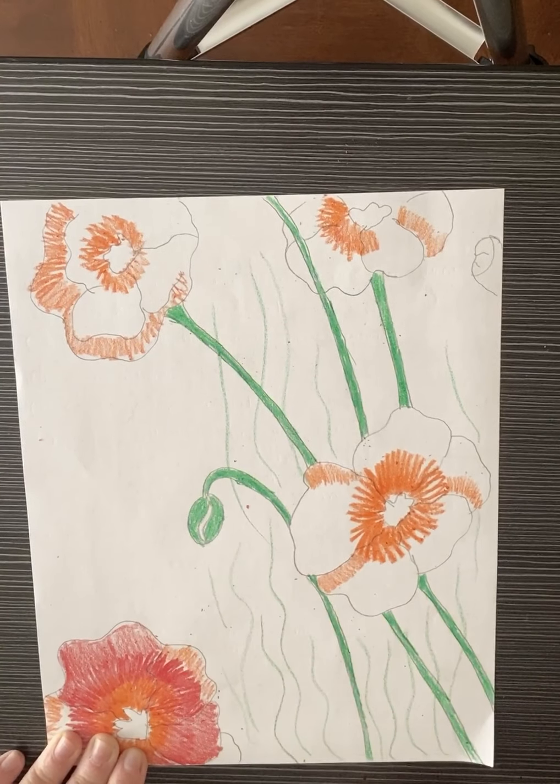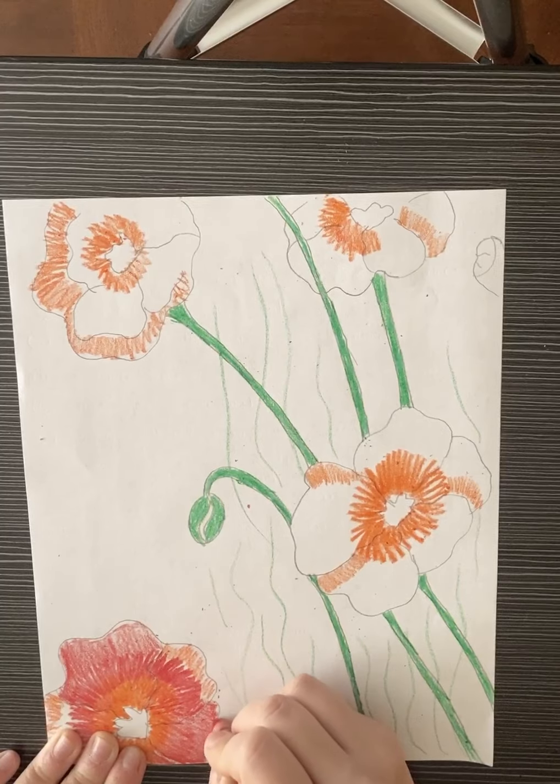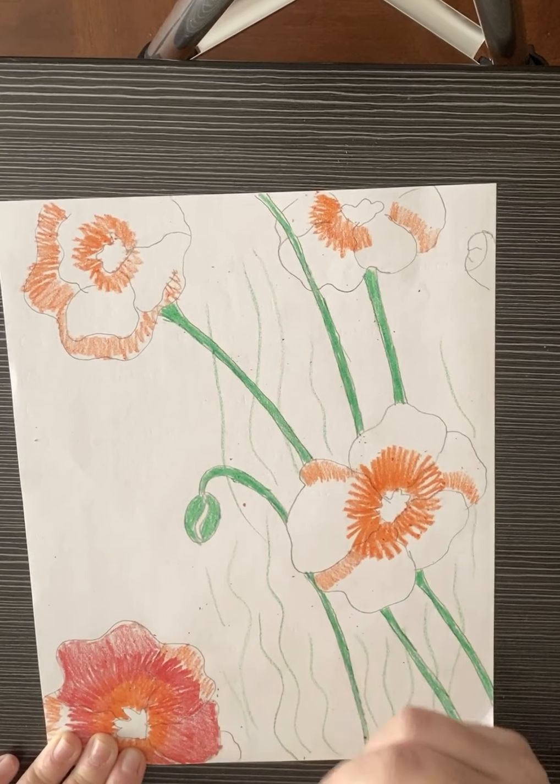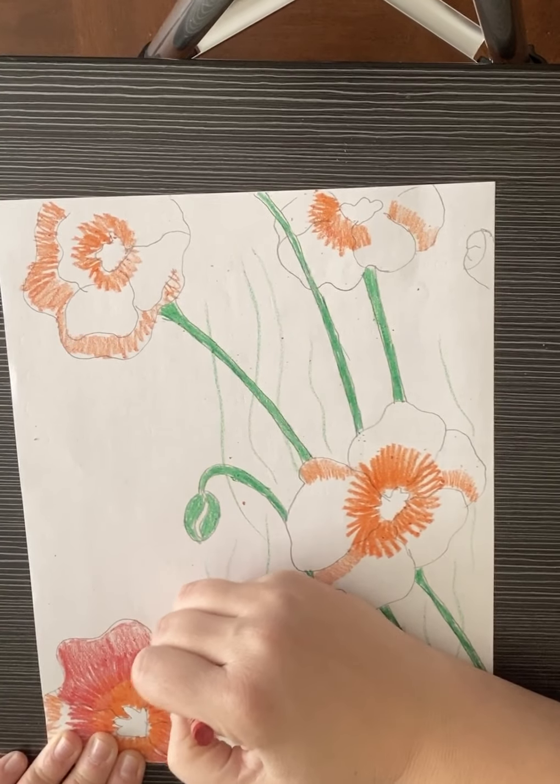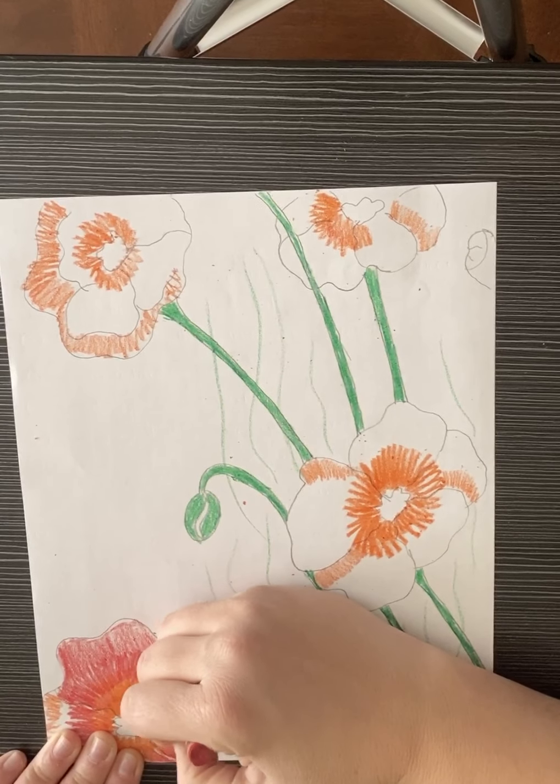If you're working with watercolors, you could dip into your watercolors and use less water. The less water you use with the watercolor, the more intense the color is.